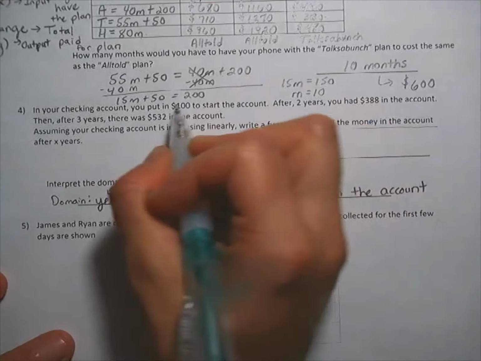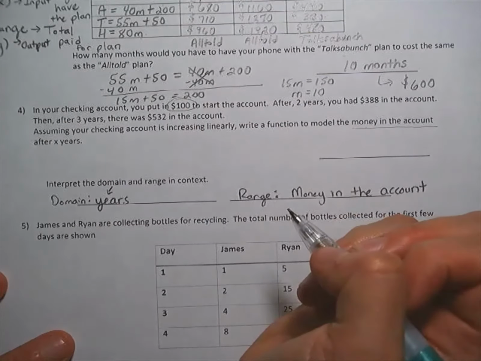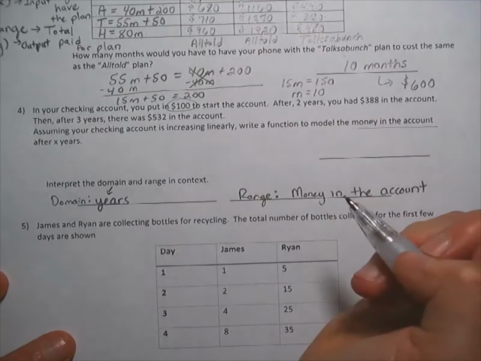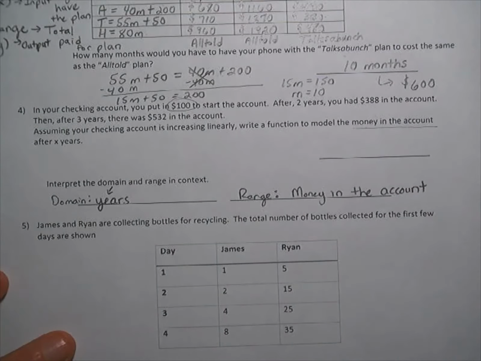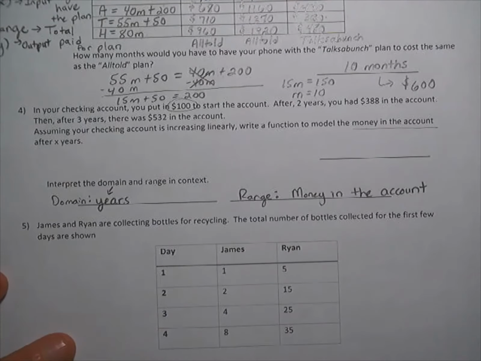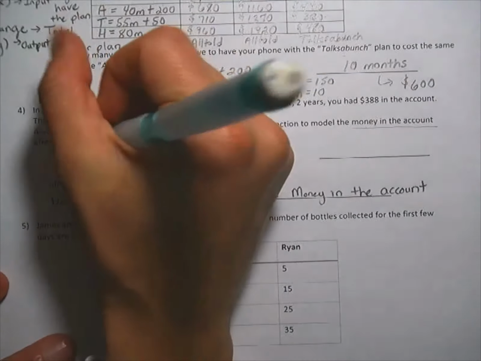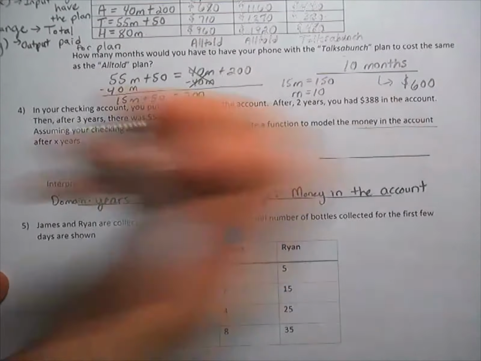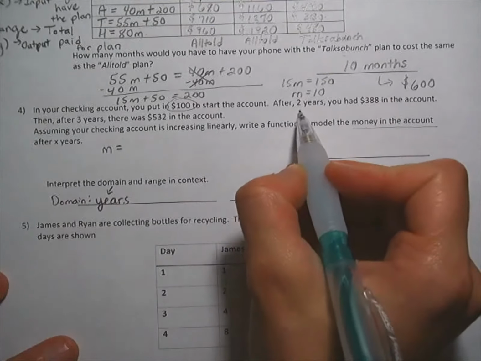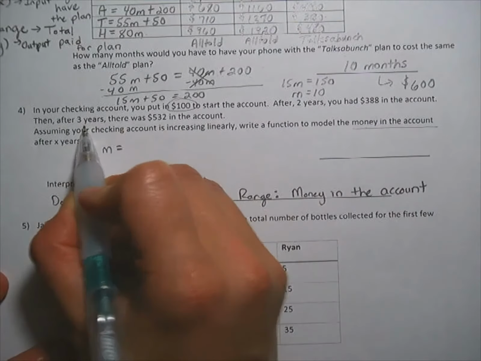It tells you how much you're going to start with. So remember, that's your y-intercept. But it's not telling you how much you're putting in the account on a yearly basis. So you have to find that. Well, that would be your slope. So if they don't tell you, you actually have to find the slope yourself. Notice they do give you 2 points in time.